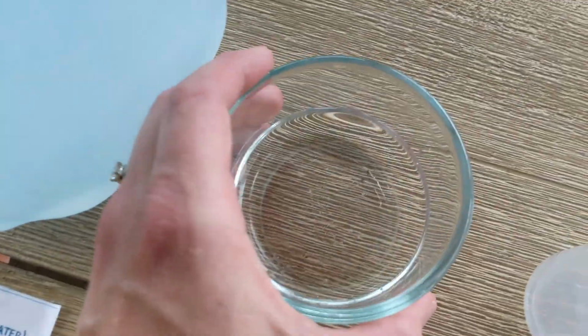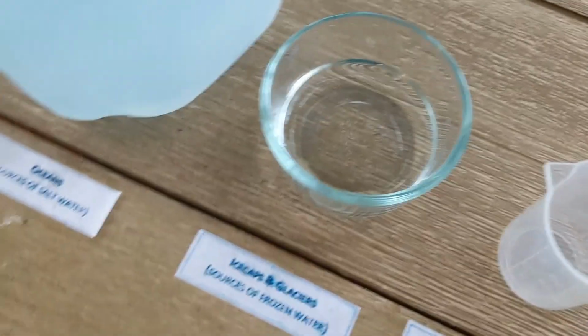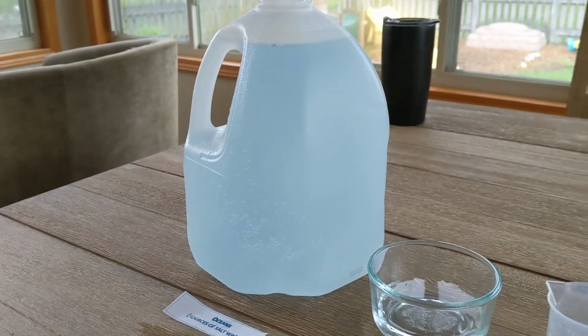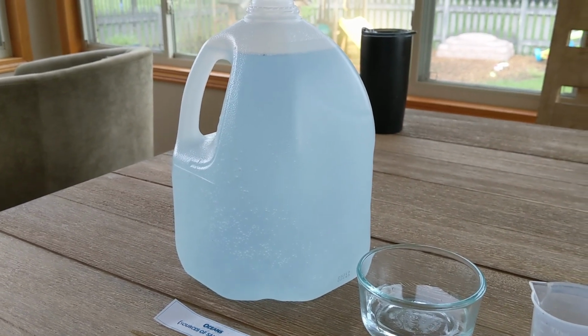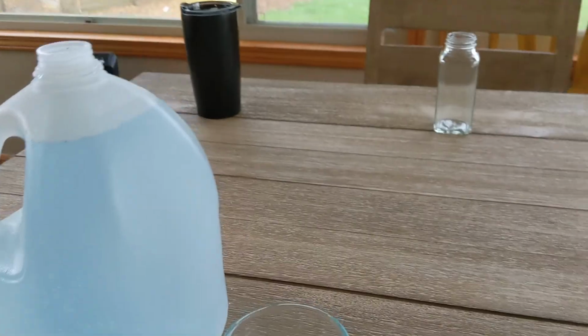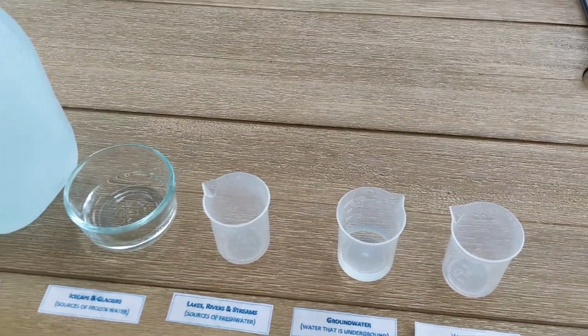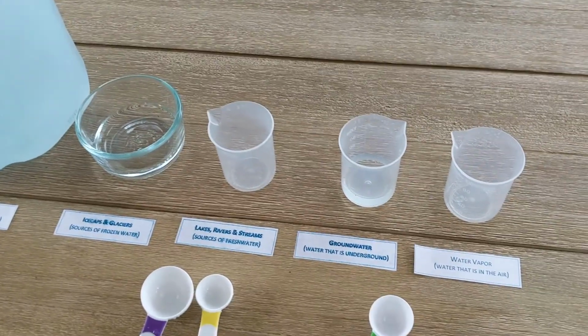And then we have our frozen water, our ice caps, and our glaciers. And then you can see by comparison just how much of our gallon we have left. So representing our oceans is what's remaining in our gallon container. So you can see very easily here that our oceans make up the largest source of water on the world.